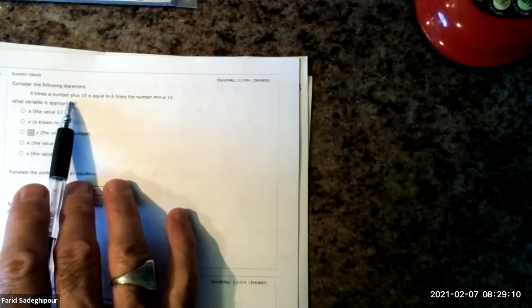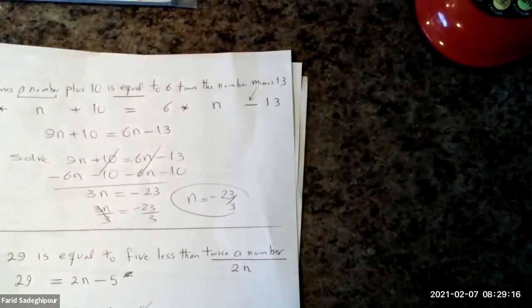These are the problems where you have to translate an English statement to mathematical expressions. 9 times a number plus 10 is equal to 6 times the number minus 13. I did the translation here for you. Look.